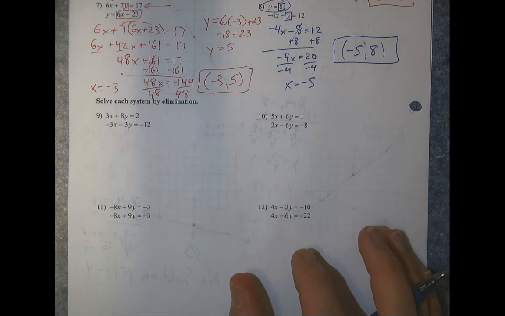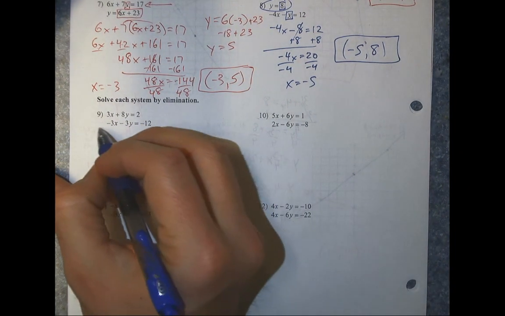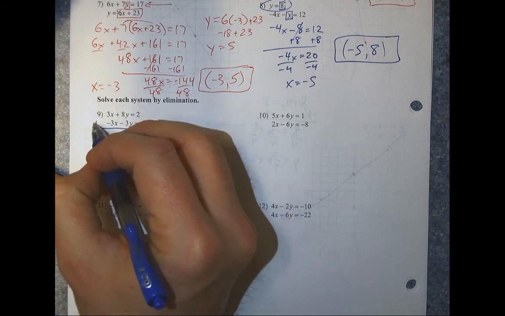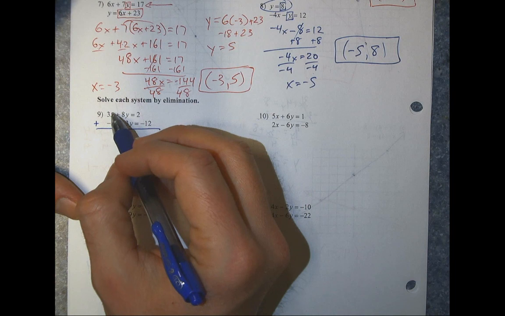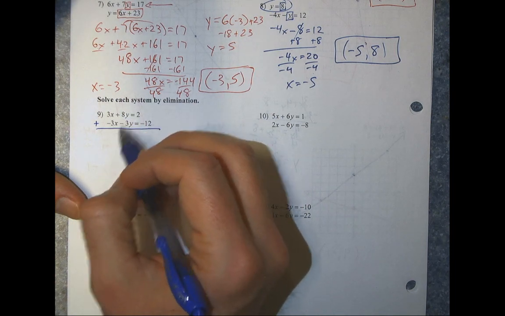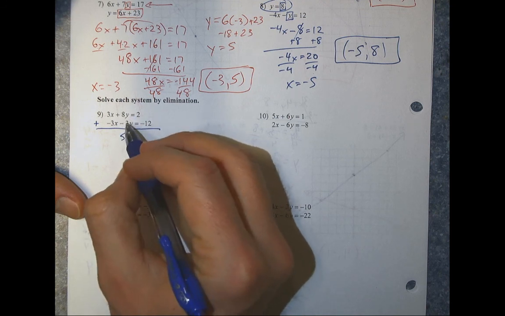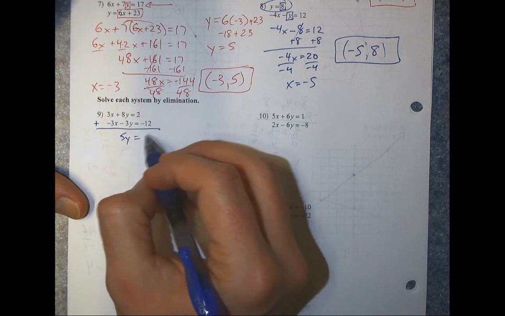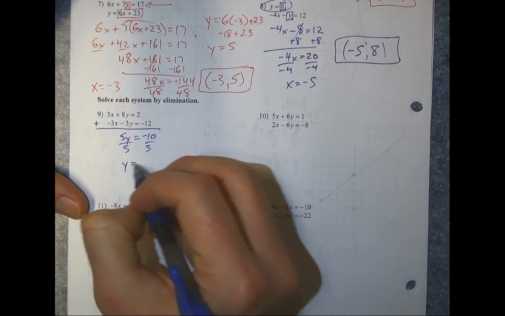All right, and then our last skill, solving these by elimination. So we are going to combine our equations through addition when things can cancel out. And in this case, the x's will cancel because I have a positive 3 and a negative 3. So they cancel, and I just have to run the rest of my numbers. So this is going to be a 5y when you do 8 minus 3. And this is going to be a negative 10. So when I divide, y equals negative 2.